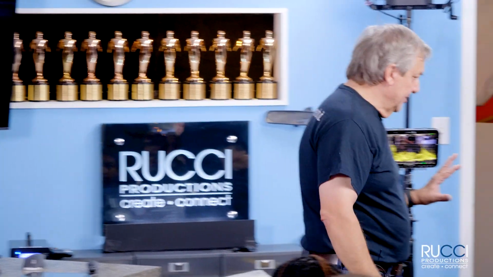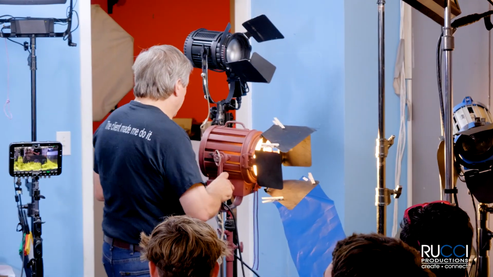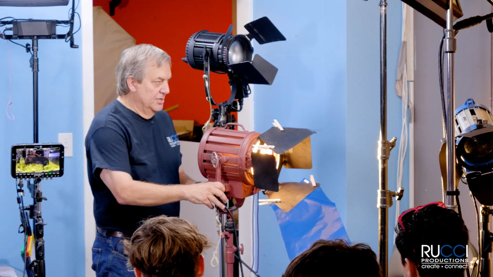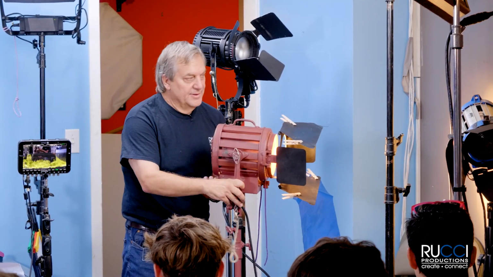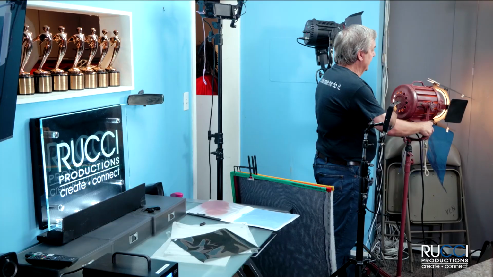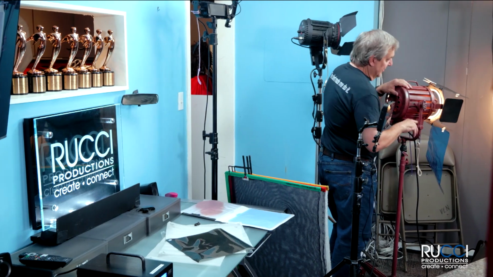You have things like spot flood, which is like going like that and going like that. Not all instruments have these, but some of them do. And that's a trade-off. It covers more area there, but it's brighter there. So you've got that kind of a thing.